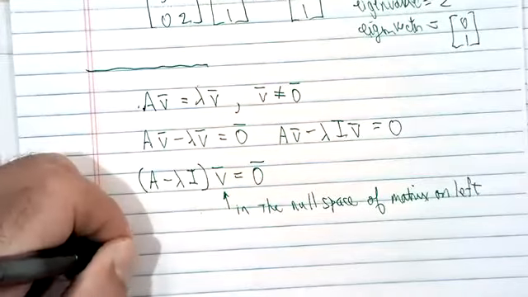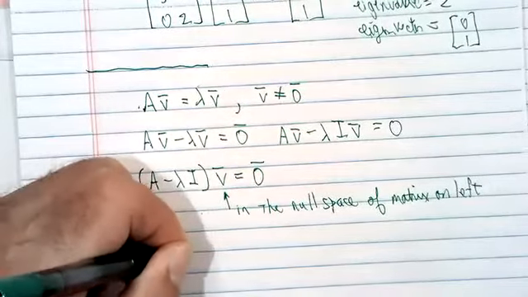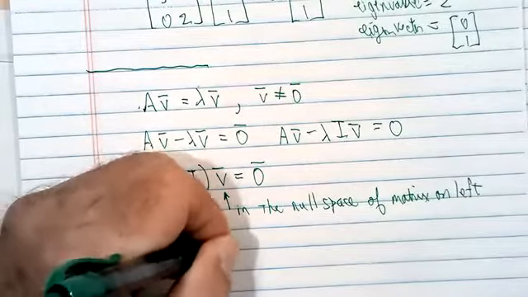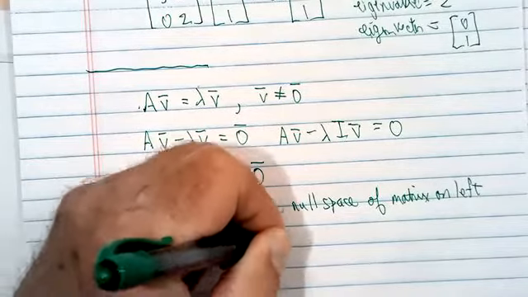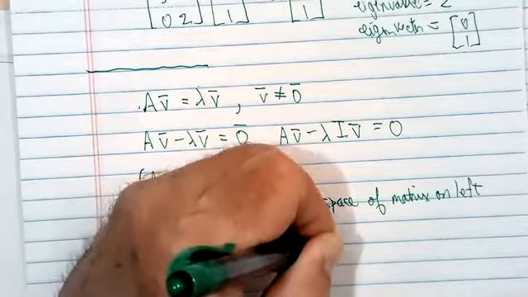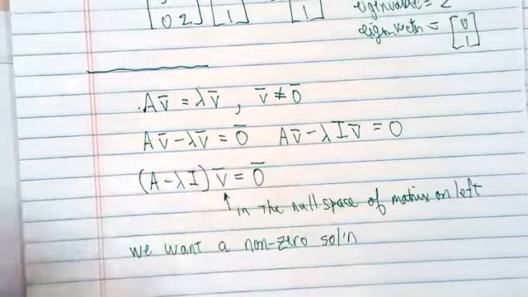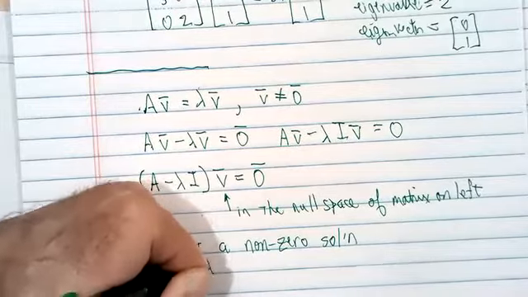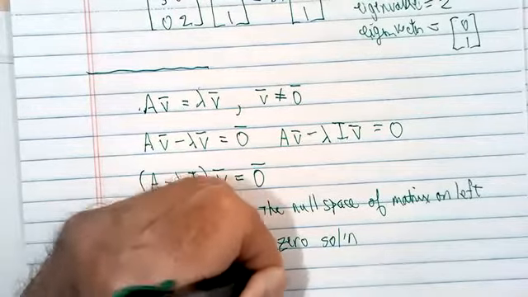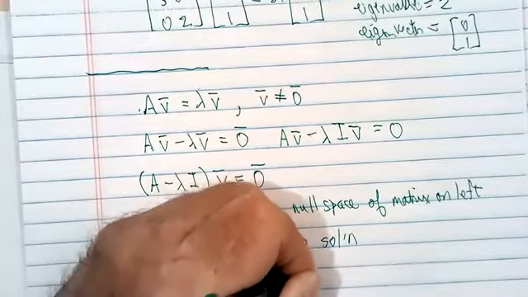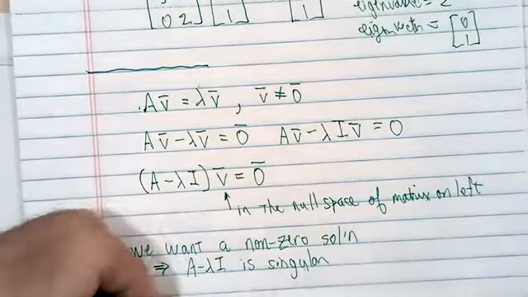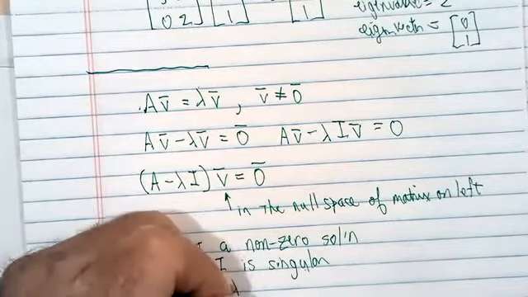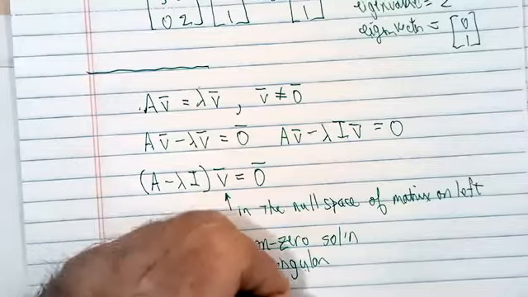So we want a non-zero solution, which implies A minus lambda I is singular. It isn't invertible, which would be equivalent to saying the determinant of A minus lambda I is equal to 0.